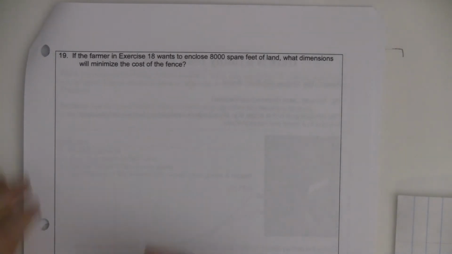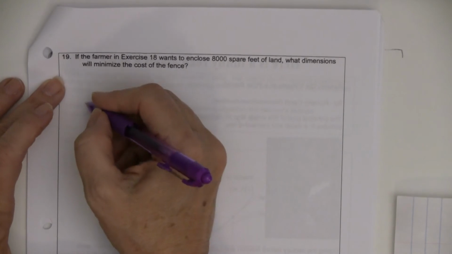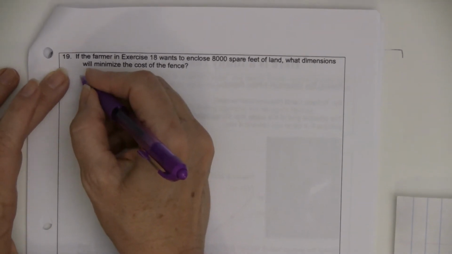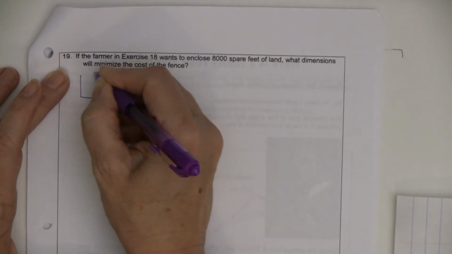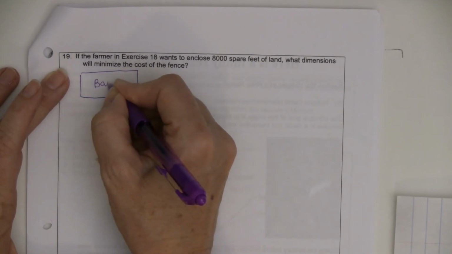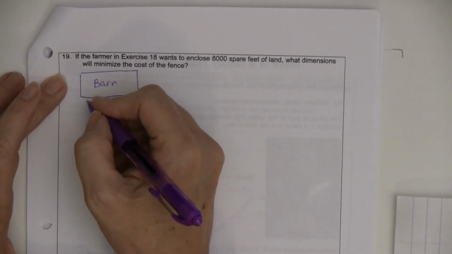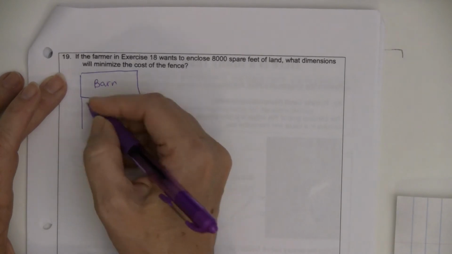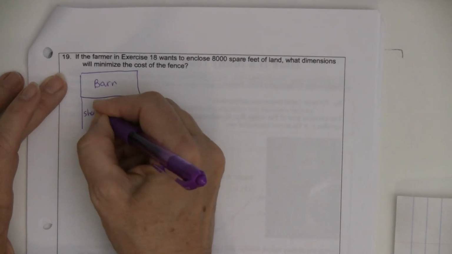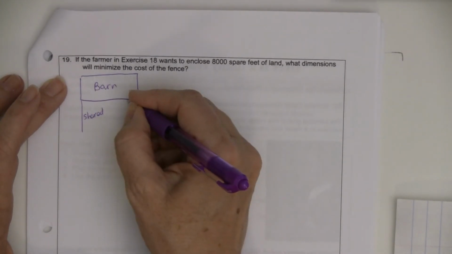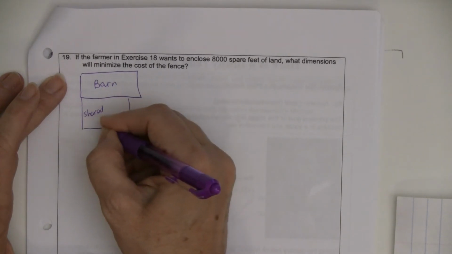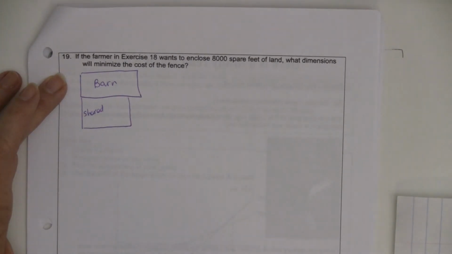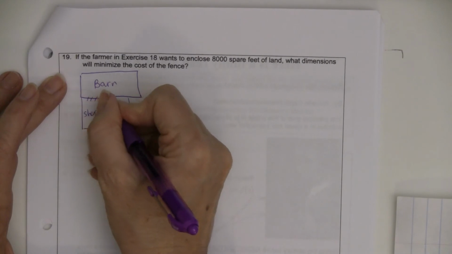So we still have his barn, and like I said, it really doesn't matter what sides, just as long as you kind of agreed to yourself. This is the shared side over there, and this is no fencing along here.